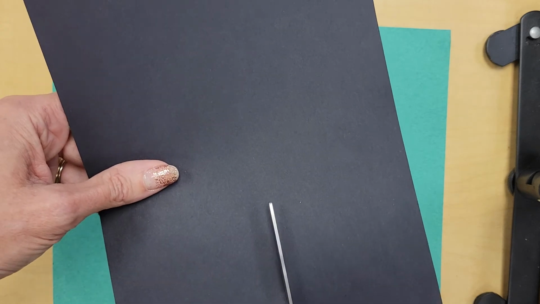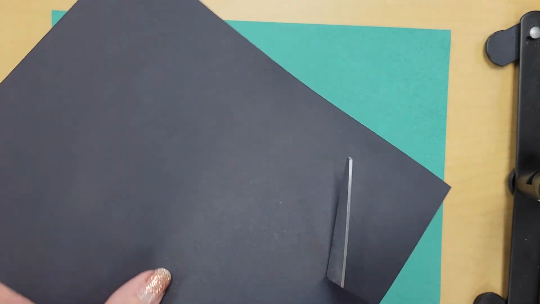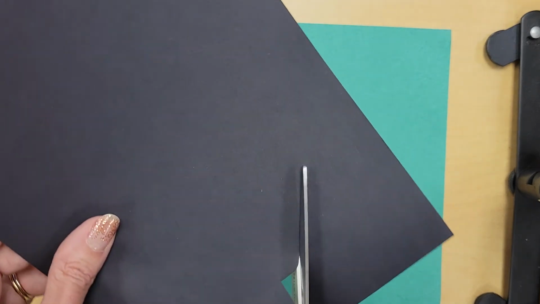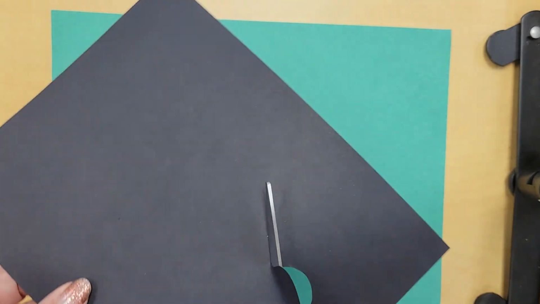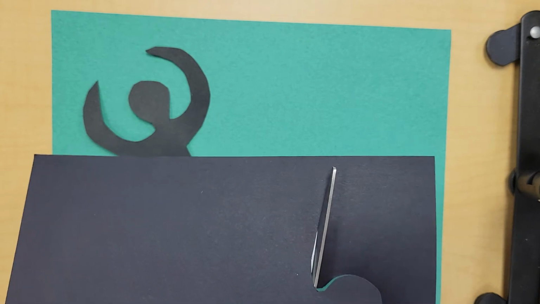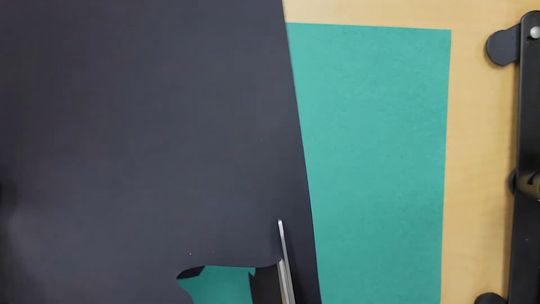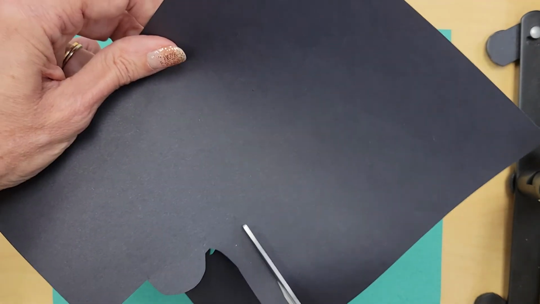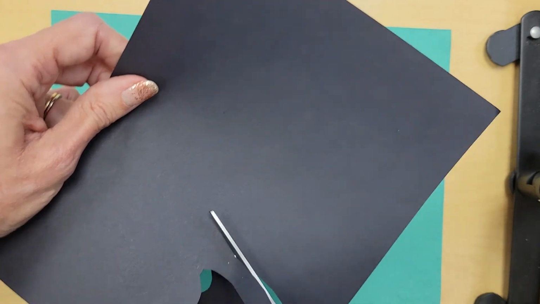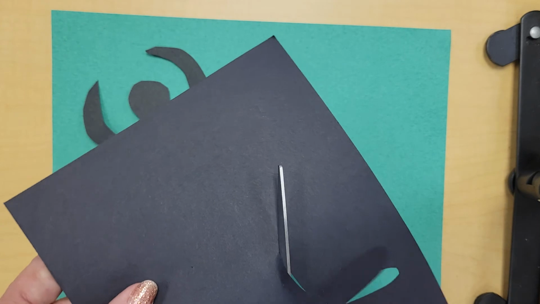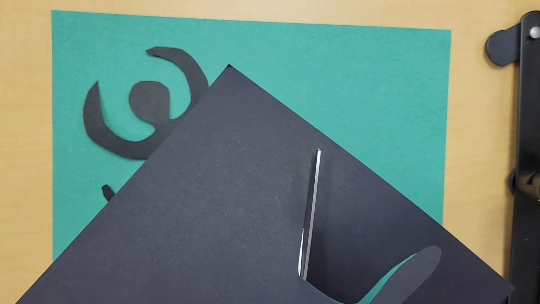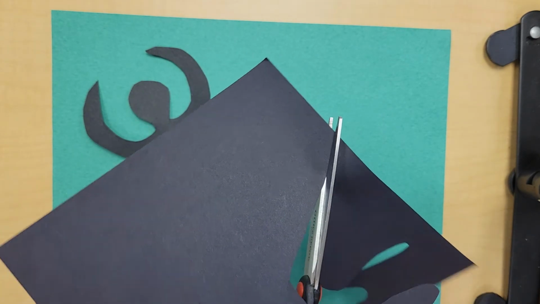So I cut into my paper and I say, okay, I'm going to start with a head shape. And then maybe their arms are going to be flying out at their sides as they leap across. So I'm going to cut out one arm. I'm thinking about what I'm doing. Now I'm going to come down to the body. And now maybe I've got one leg kind of pointed down like it's kicking out.